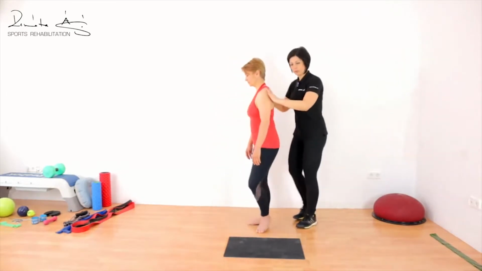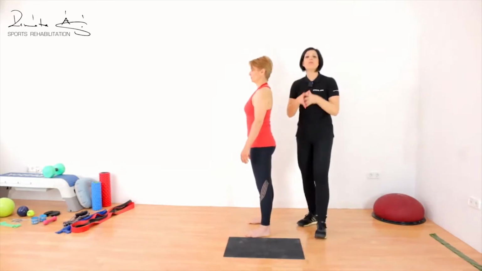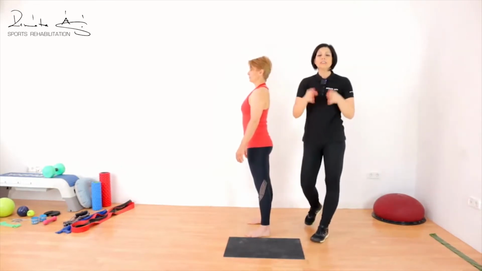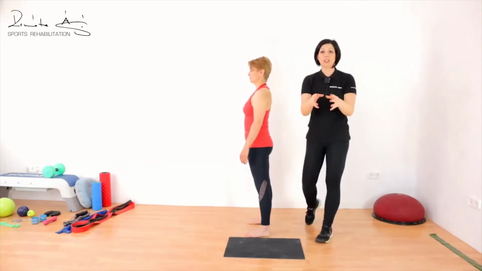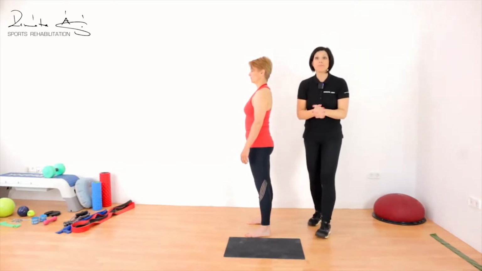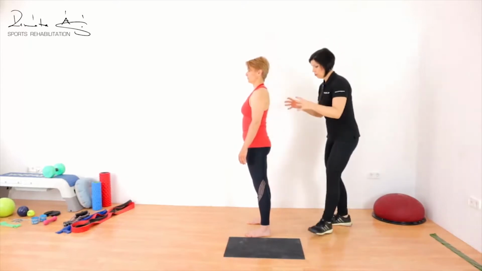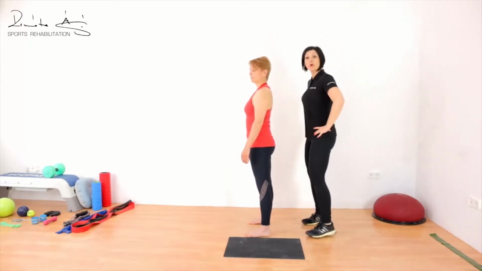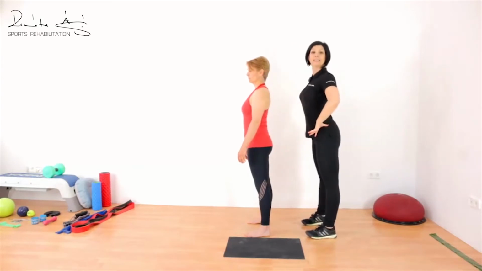From the lateral view, you have to check upper cross syndrome and lower cross syndrome. These two postural misalignments are extremely important, especially when we are talking about shoulder injuries. Why? Because of the kinetic chain. So, first of all, the lower cross syndrome means there is an anterior tilt in the hip.